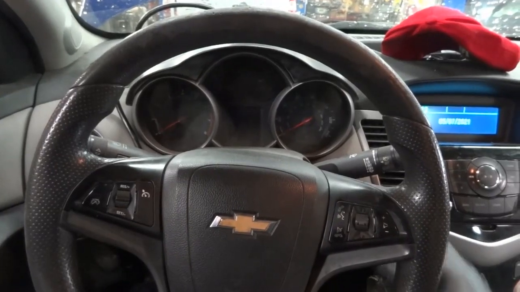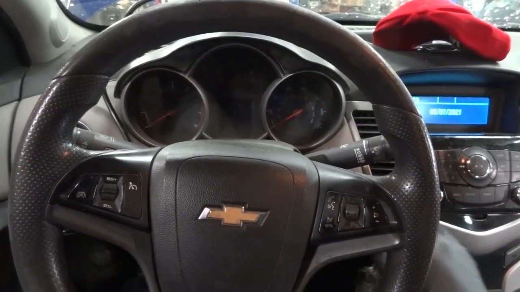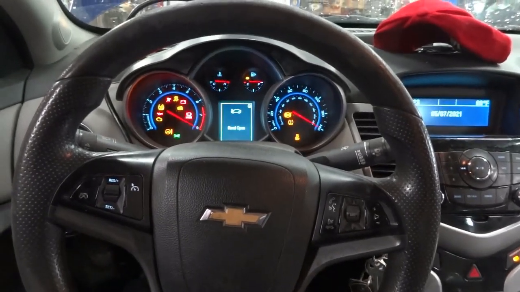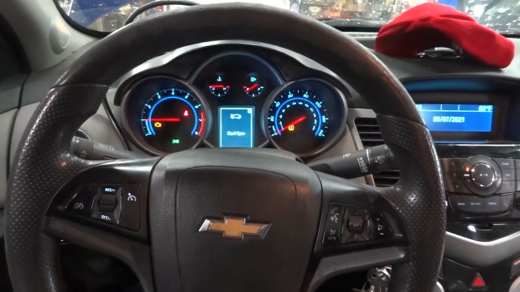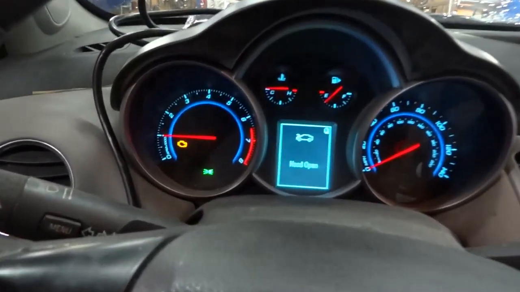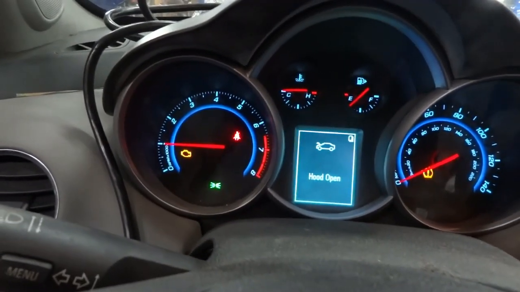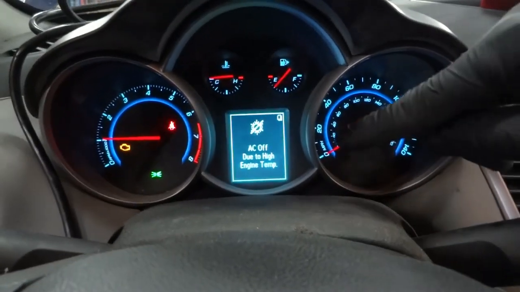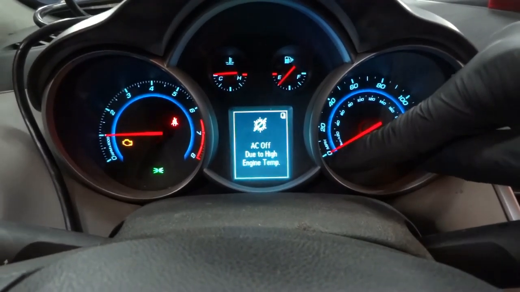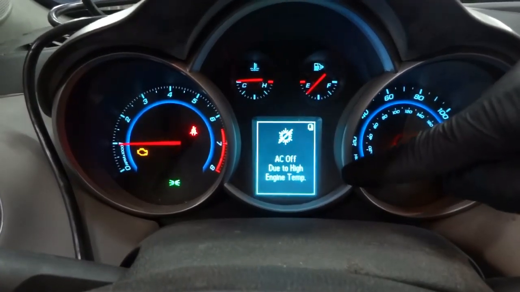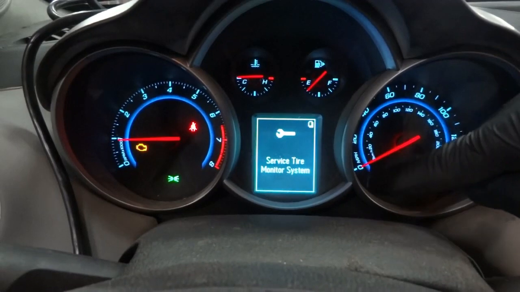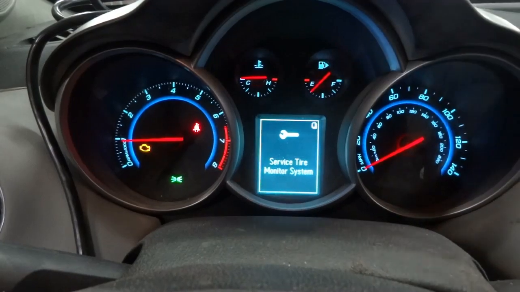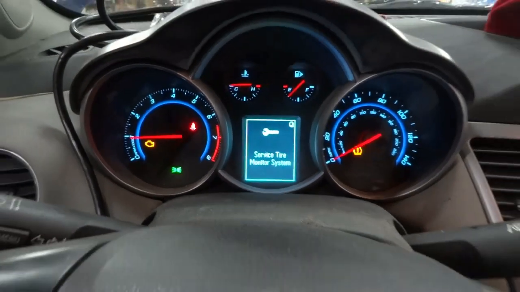Alright guys, so we are inside the vehicle. I'm going to start the engine so that we can confirm the customer's complaint. Alright, so right there, the engine is running and the check engine light remained on. So customer's complaint confirmed. And there's a message here on the dash that says AC off due to high engine temp. So it looks like the engine temperature is really high. Well, it says engine temp, but on the gauge it's actually showing a cold temperature. Okay, so that's good to know.